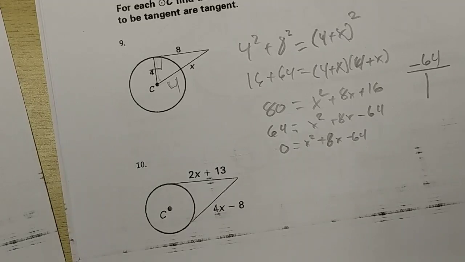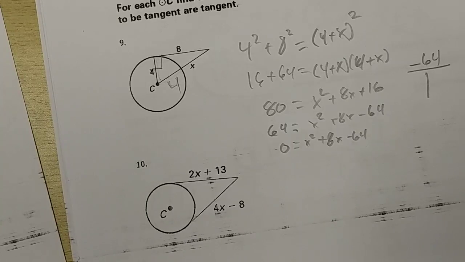Oh, that's what you did, yeah. 64 divided by x. Let's see. 8. I'm looking for 8. No, it can't be. What am I doing wrong? Did I forget something? What am I doing incorrectly here?